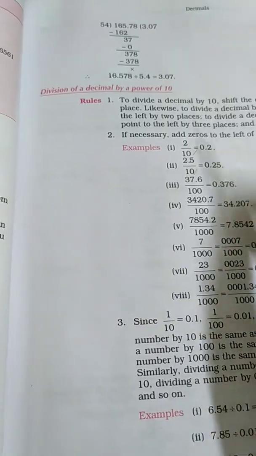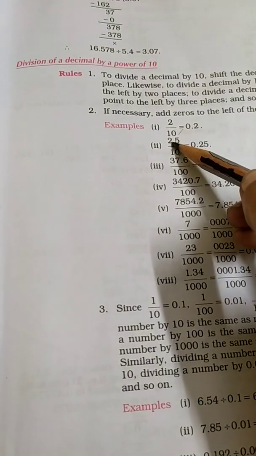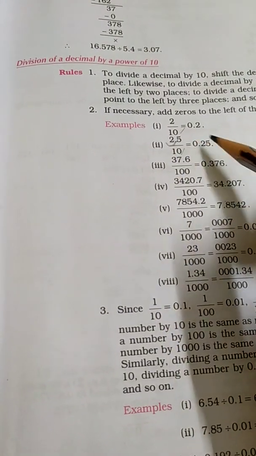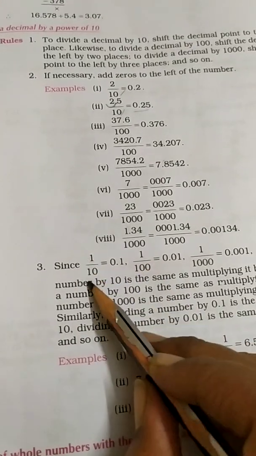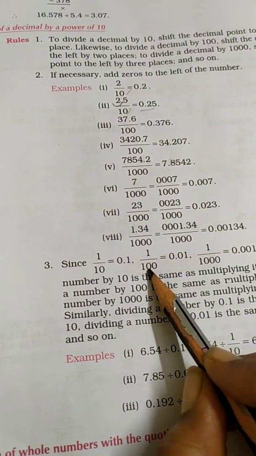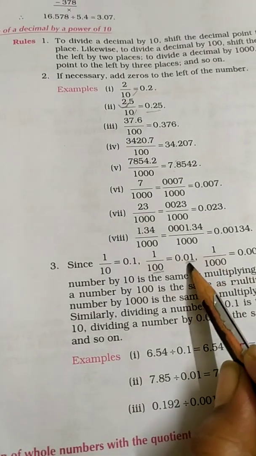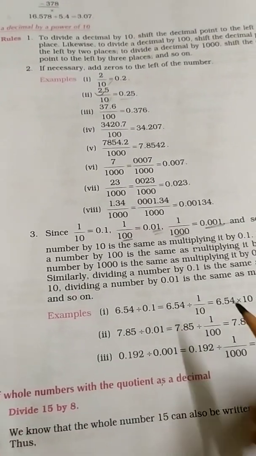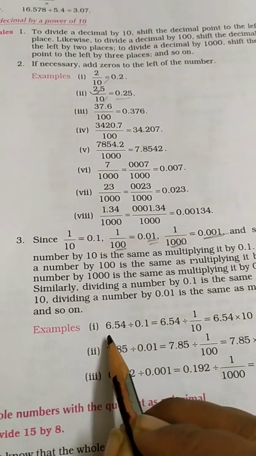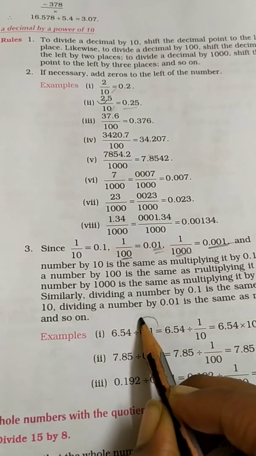You will be moving one step towards the left and placing the decimal point. See, 2.5, moving towards the left, you will be placing 0.25. 1 by 10 means 0.1. 1 by 100 means 0.01. So the given number should be written with 2 decimal places. 1000 means 3 places.